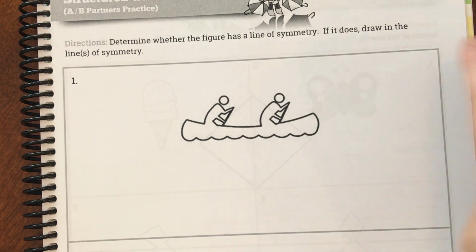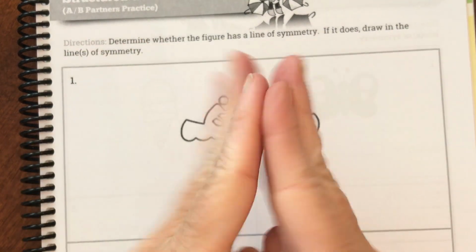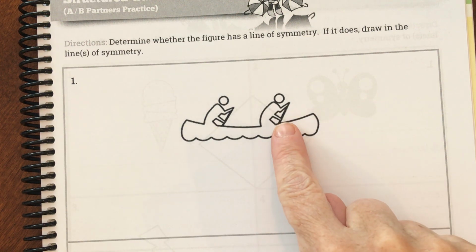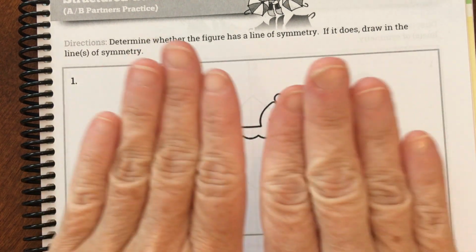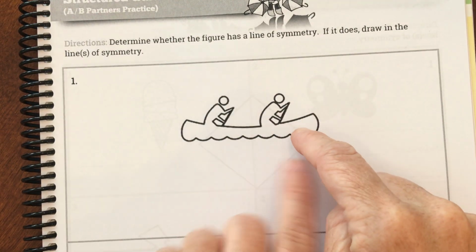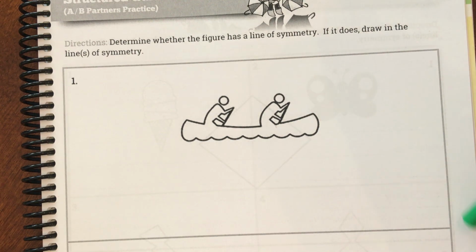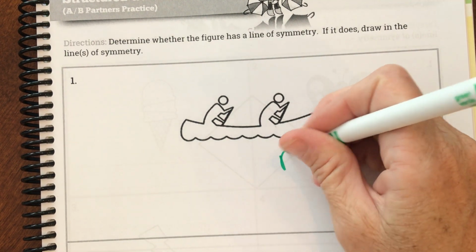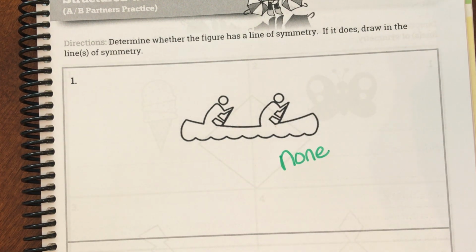So what's going to happen if I fold it? Say I fold this one down, like this. Is this man going to be facing the opposite direction? If I fold him down, isn't he going to be facing that way? And he's still going to be facing that way. So are they going to line up correctly? I hope you said no. There's none, or we could say 0 lines of symmetry. That one is not going to work.